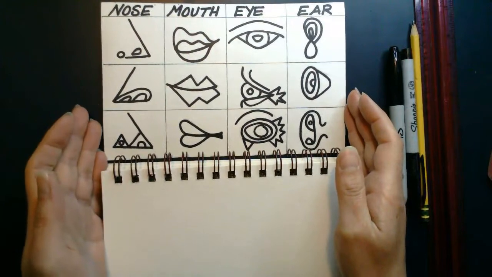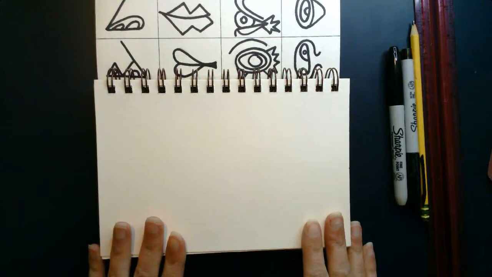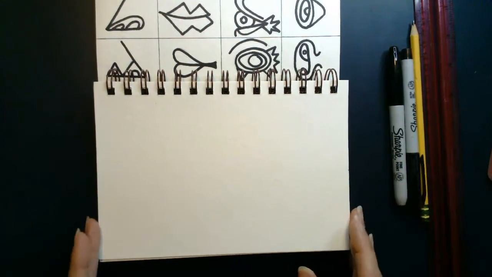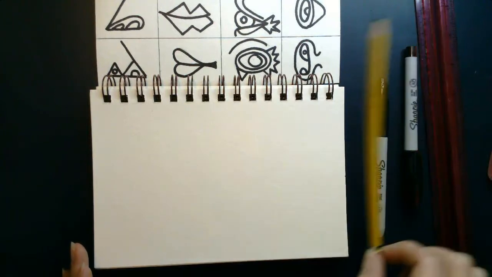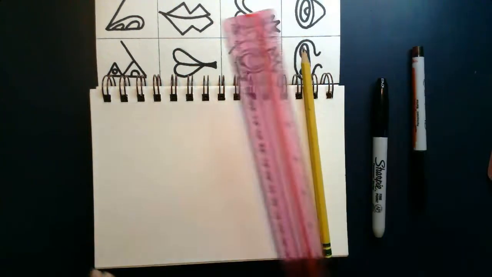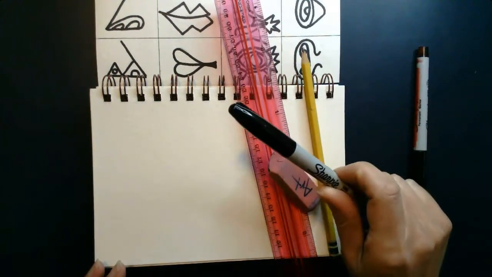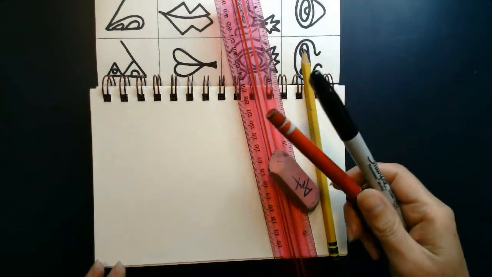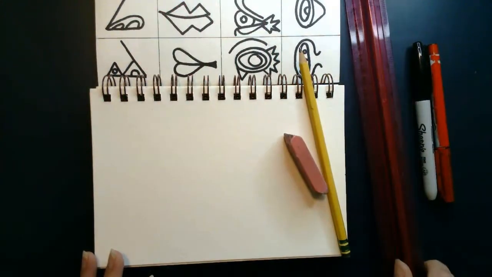So let's talk about what you're going to need. You are going to need a clean page in your visual journal or a clean sheet of paper somewhere. You're going to start with probably a pencil, a ruler. It's always handy to have an eraser. And then we will outline with Sharpie if you have it. If you don't have it, you can outline with a black pencil when you're done.